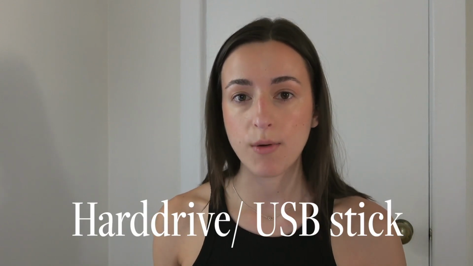The next thing that you definitely want to get is a hard drive or a USB stick. This is to keep all of your projects and your notes off of your laptop so that you can work off of these hard drives instead. This will help your computer run a lot faster, and it's also much safer if your computer randomly dies on you or crashes. You'll be able to have the work that you saved on a different hard drive and just plug it into a different computer.